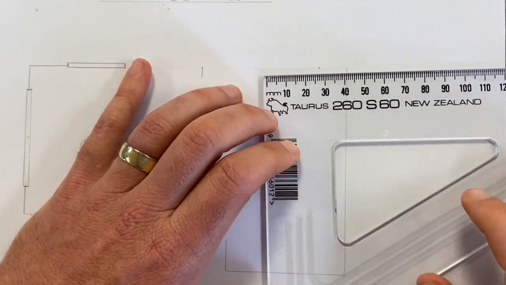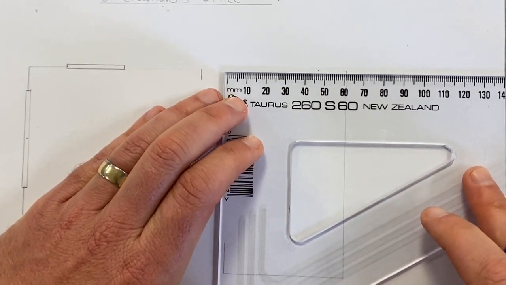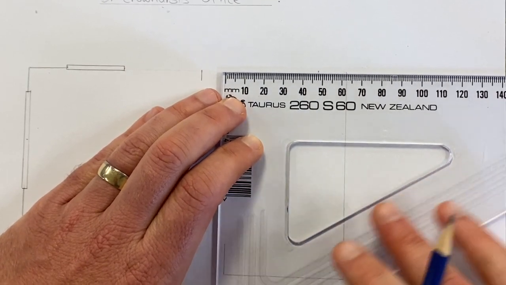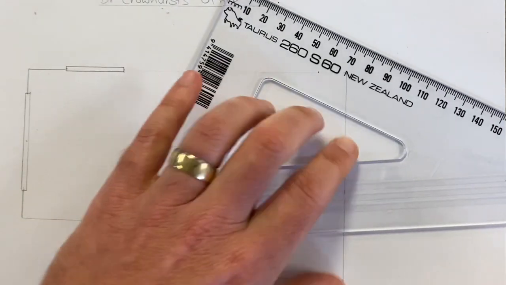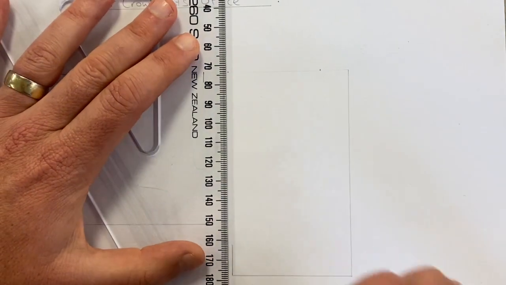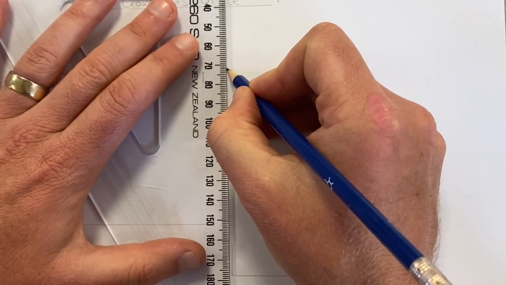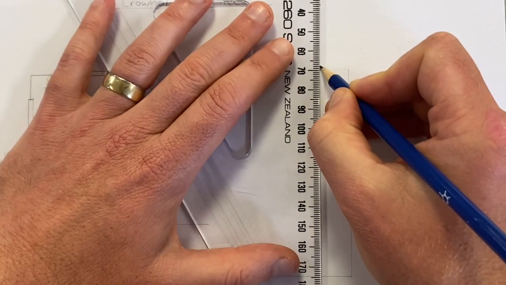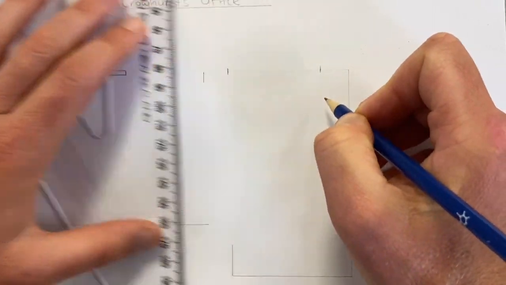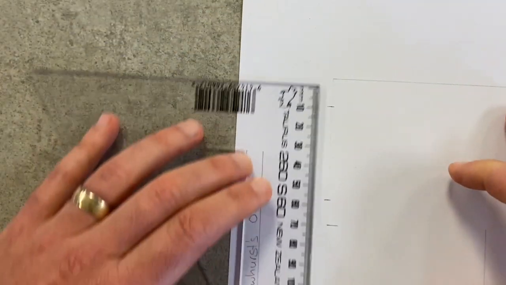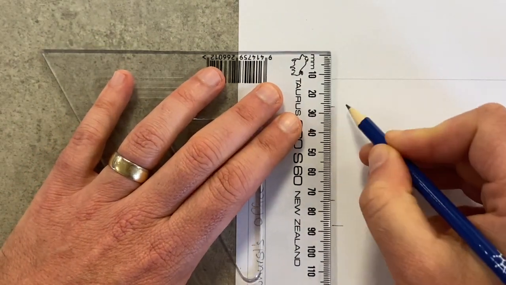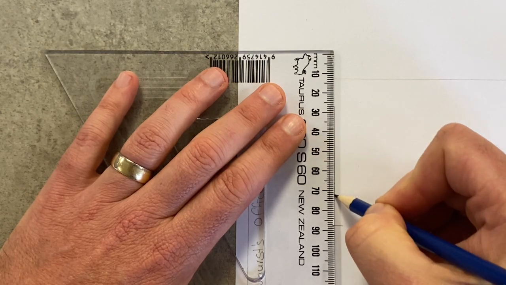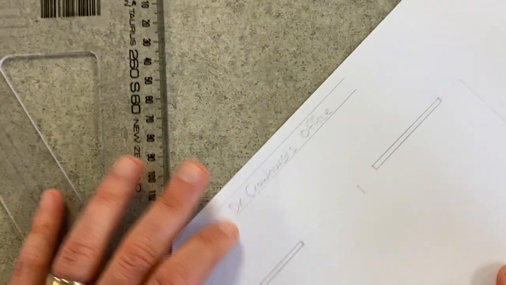Okay, and I've got a window that's 4.8, so I'll measure that, 4.8. Okay, and I'm going to pop in the window like that. Turn it on its side. That was a little bit too long, those lines, so there we go.